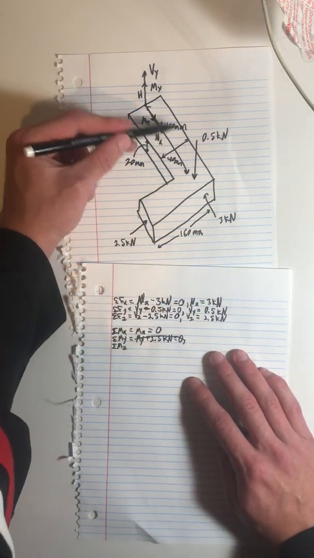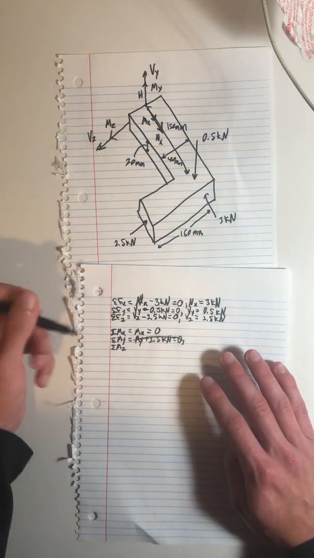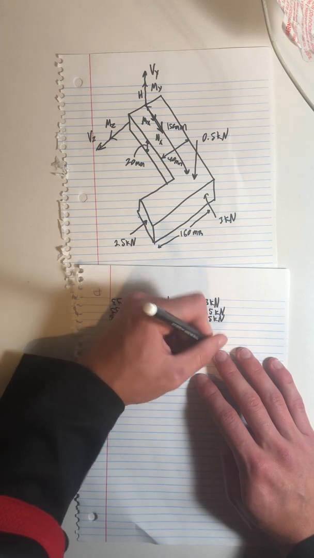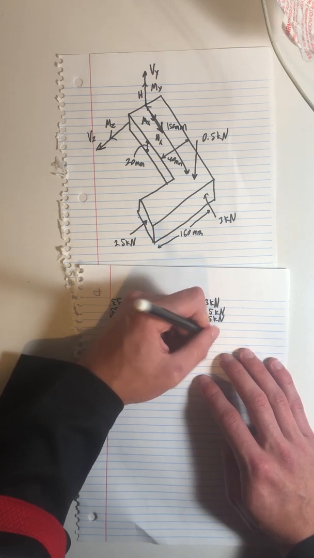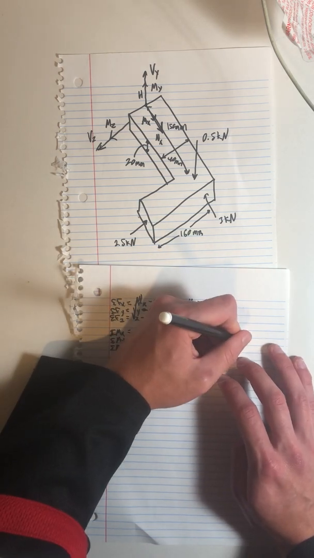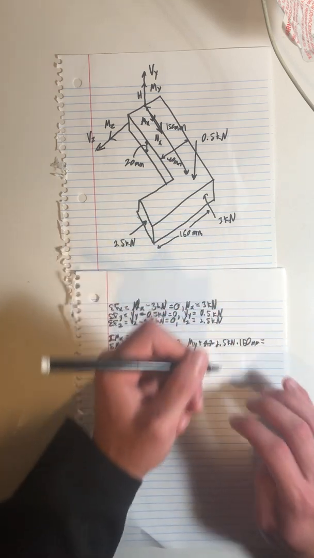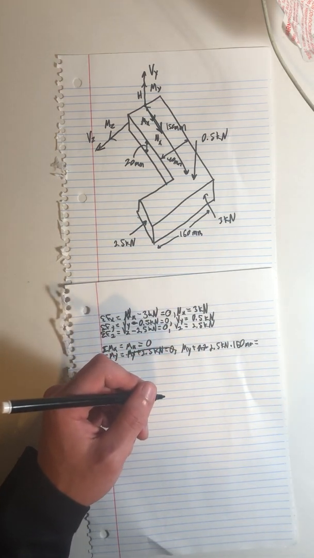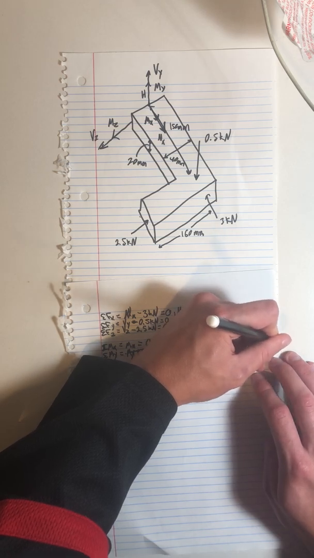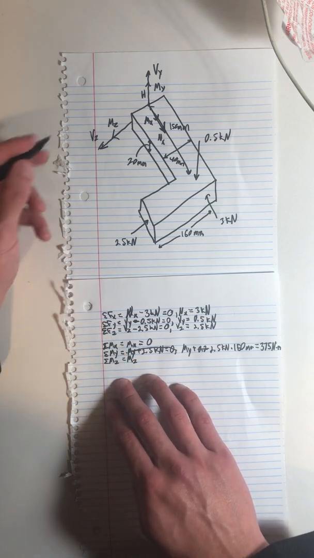The moment needs to be multiplied by the distance from point H to the plane of the force applied. So this will be plus 2.5 kilonewtons multiplied by the 150 millimeters, which ends up being 375 Newton meters.